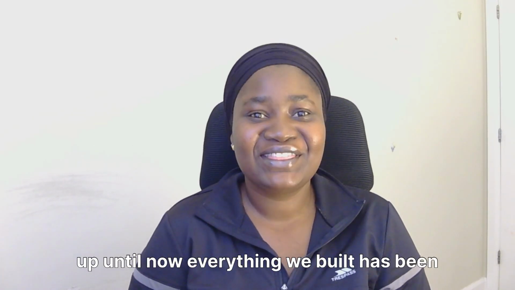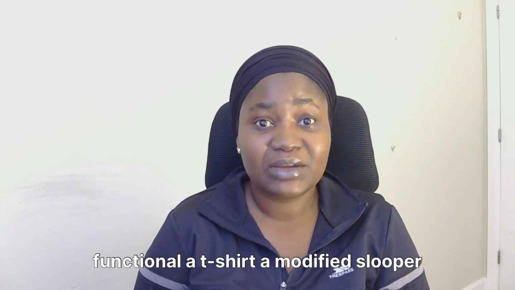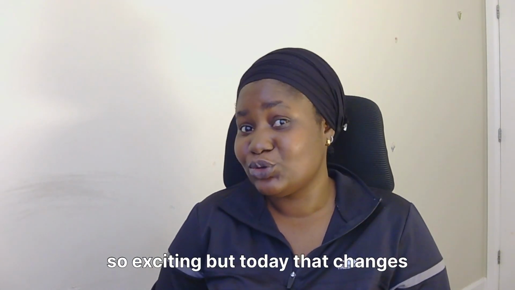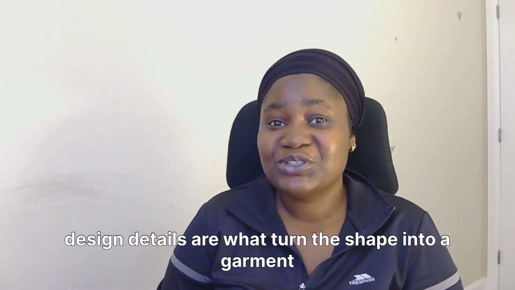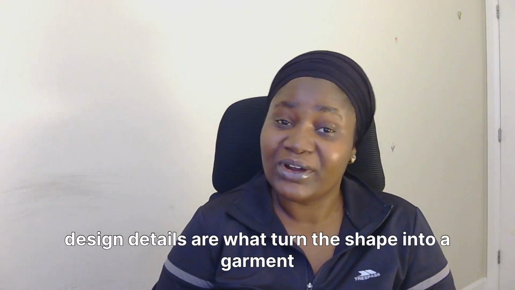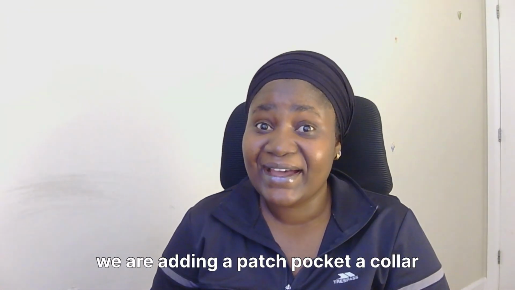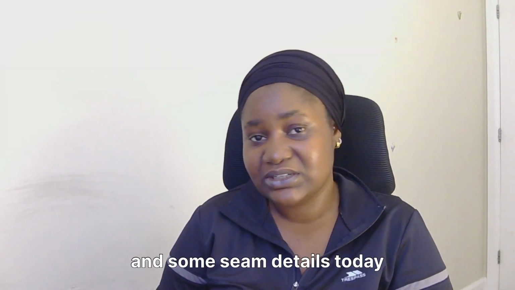Up until now, everything we built has been functional. A t-shirt, a modified sloper. They're all technically correct, but they are not so exciting. But today, that changes. Design details are what turn a shape into a garment and a garment into a fashion statement. We are adding a patch pocket, a collar, and some seam details today.